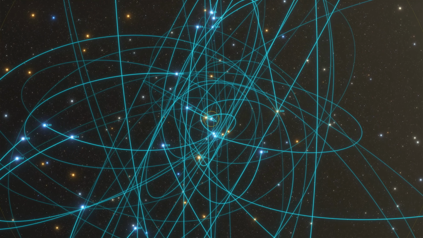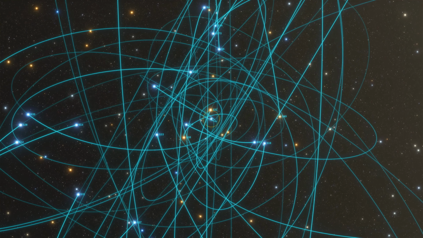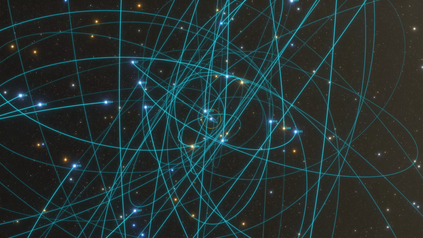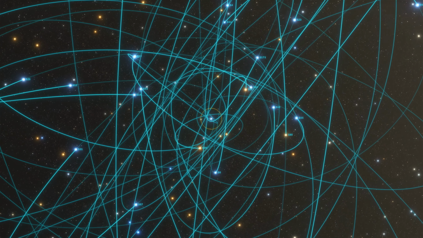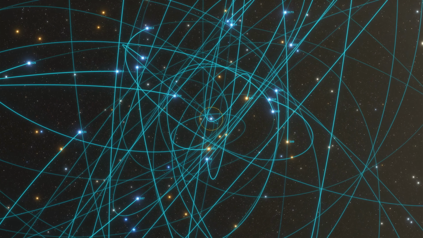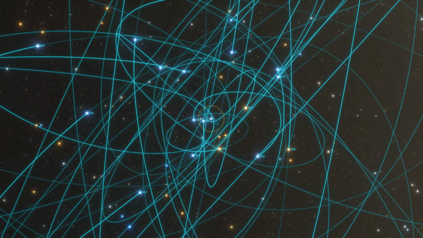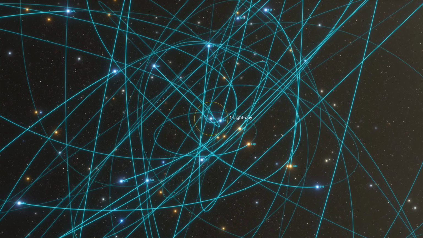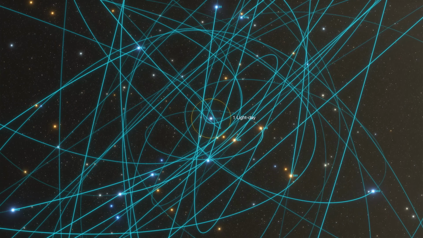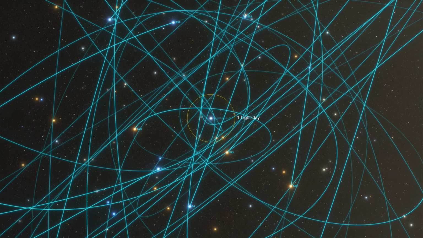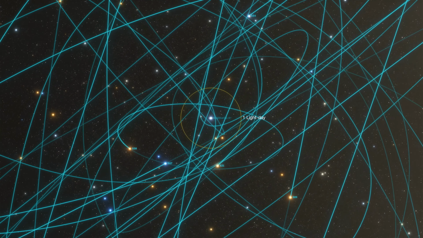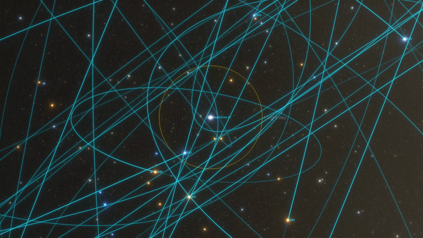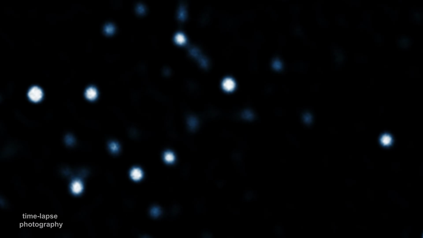After decades of careful observations, the speeds and orbits of around 45 stars around SAG-A star have been calculated. This enabled measuring the precise location of the point they are all orbiting around. The measured orbits also identified the gravitational pull from this point, which in turn gave us its mass at 4 million times the mass of our Sun. But when we look at this point, we don't see anything.